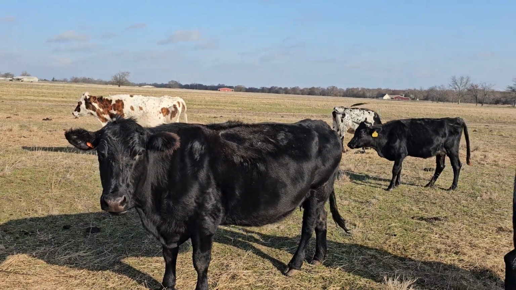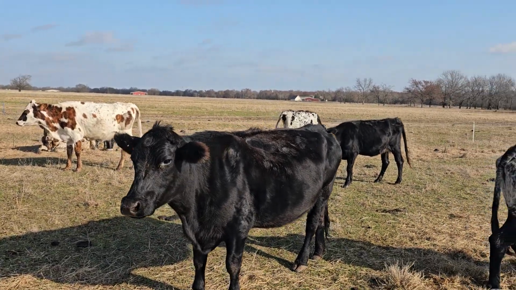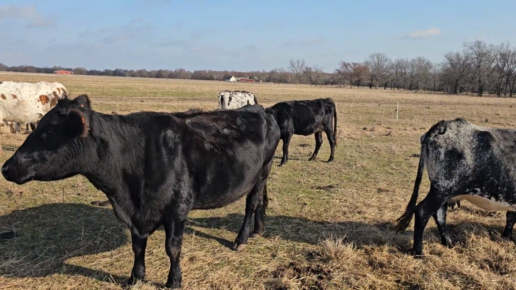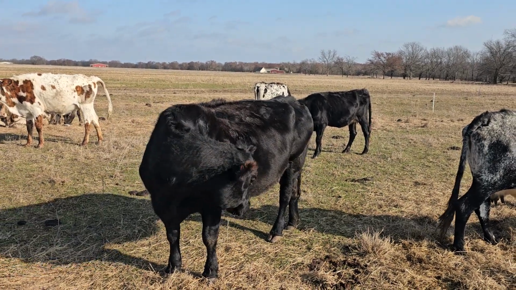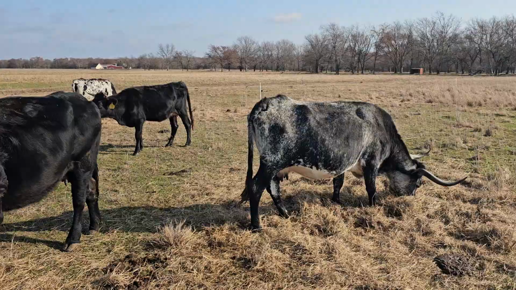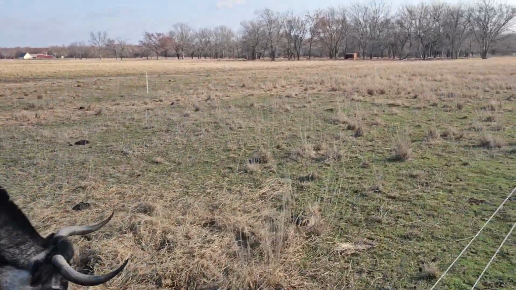So basically at the end of the year, I'm going to go through and count the number of lambs that the ewe has given me that survived and that were raised to weight, and then those ones that give me the most are the ones that I keep. So that's basically my culling system that I'm planning on using.